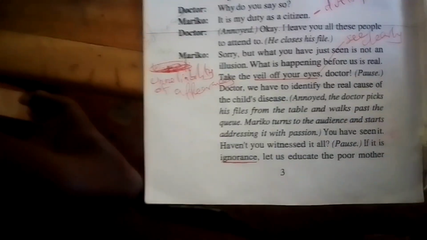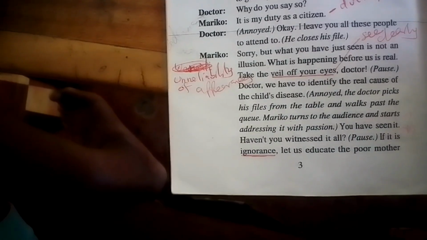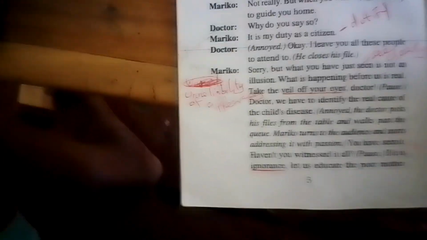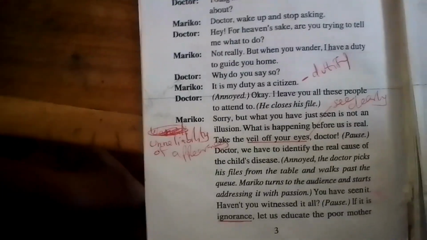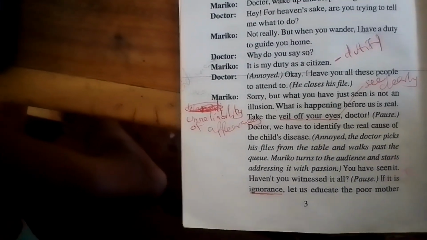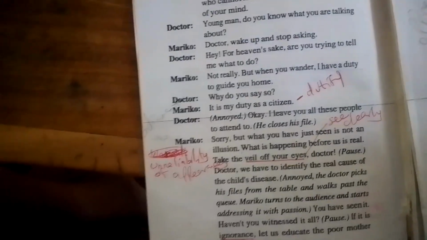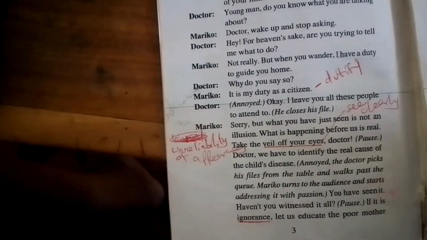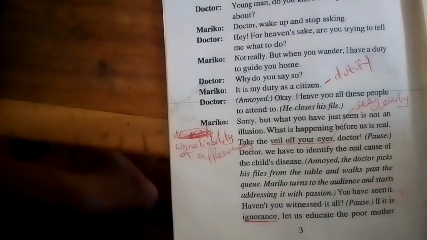So that is how the theme of ignorance comes in, and also education. Of course, there is the theme of citizenship, where we've seen the role of the citizen. Mariko clearly takes his role as a citizen to represent others, to even condemn the actions of the doctor when he goes wrong. He even reminds him that he has a duty to do that.